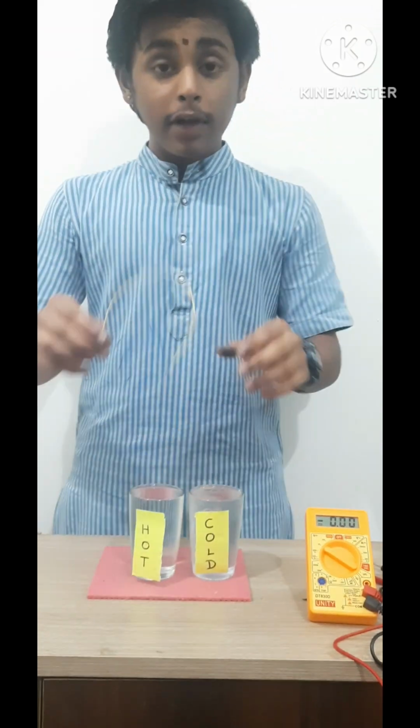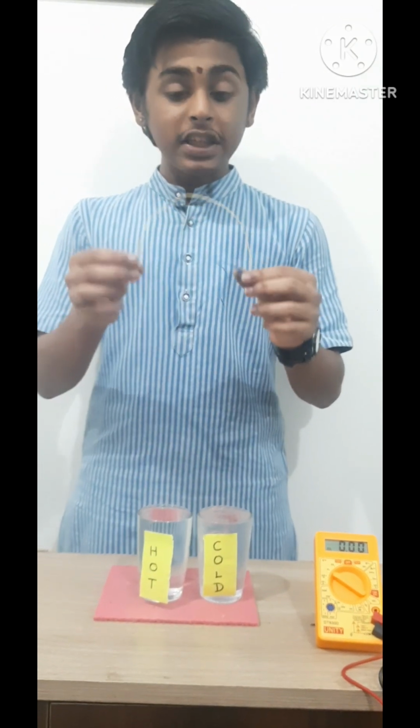Now let's see how this works. Here we have a specific thermocouple called the J-type thermocouple. It is made up of two types of metal. One is the iron and the other is the constantan. Constantan is an alloy of copper and nickel.